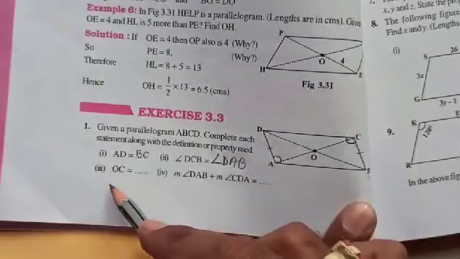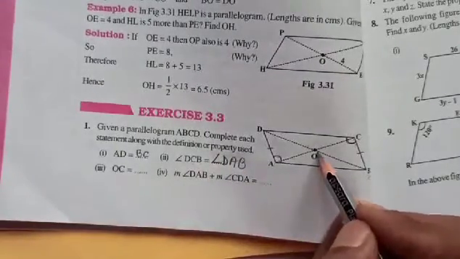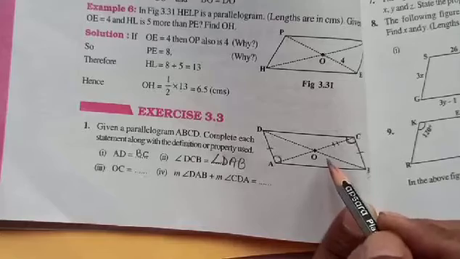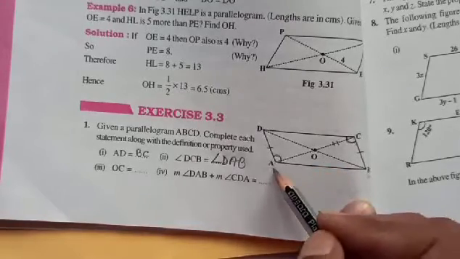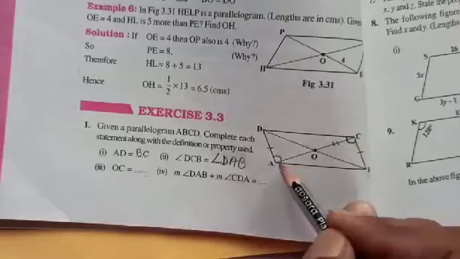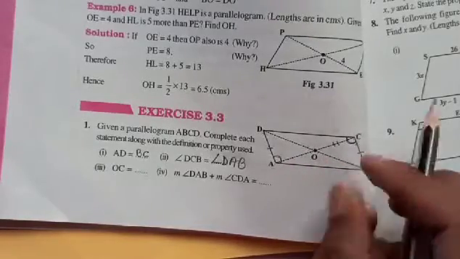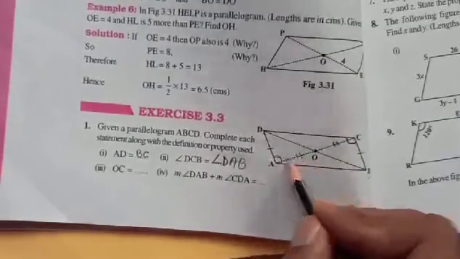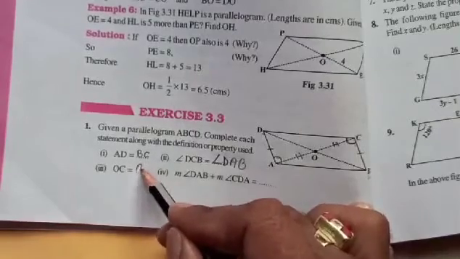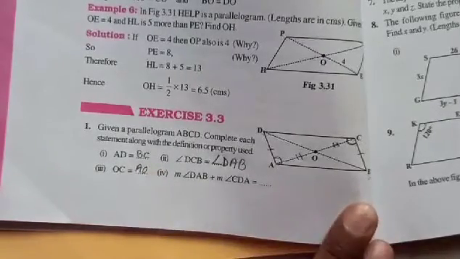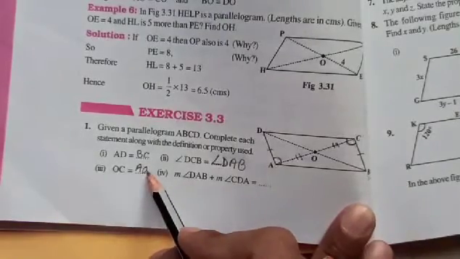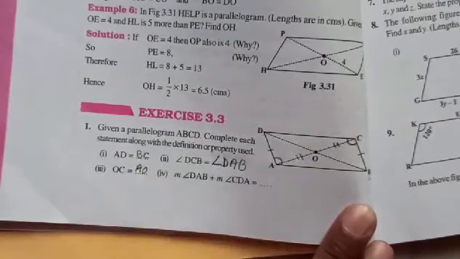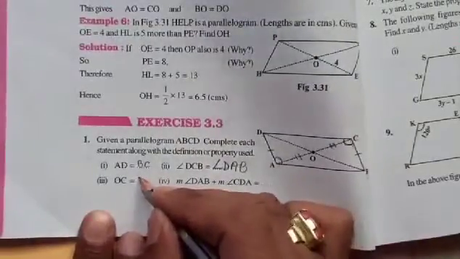Now Roman number 3, OC. Here is O, here is C, OC length. Here we have to apply that the diagonals of a parallelogram bisect each other. So AC and DB bisect each other at O. That means OC length must be equal to AO length. So this OC length and AO length must be equal. So this must be AO, and AO and OA are equal. So let's write this AO as OA.